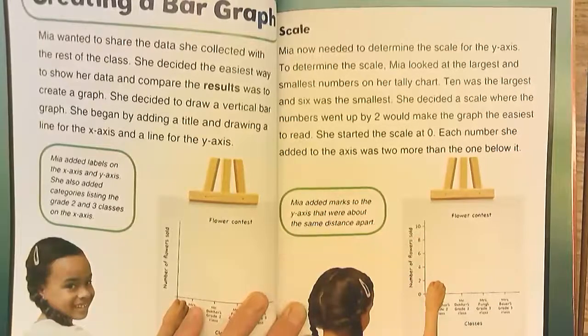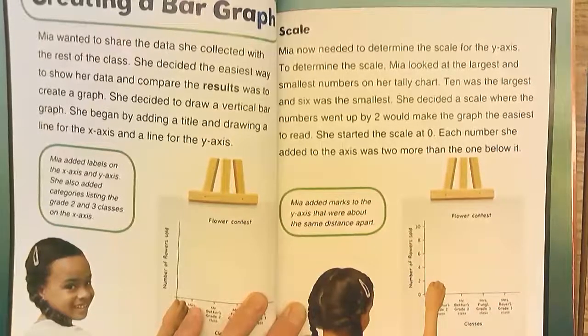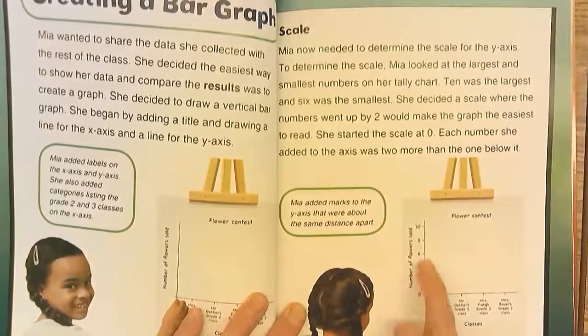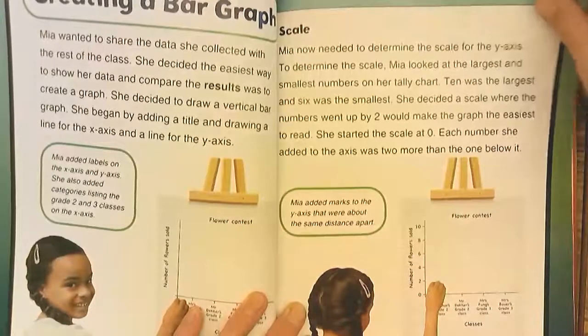Maya added marks to the y-axis that were about the same distance apart for the number of flowers sold.